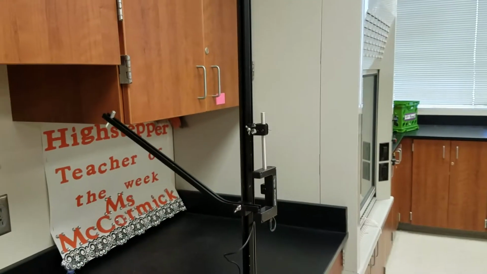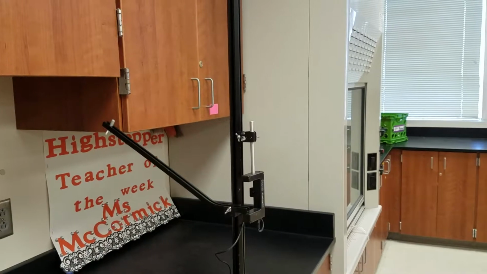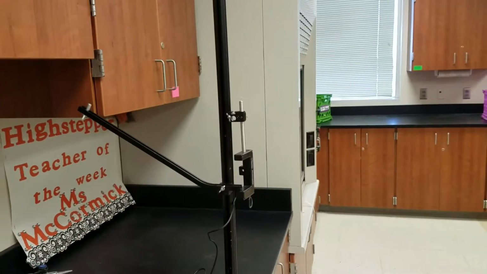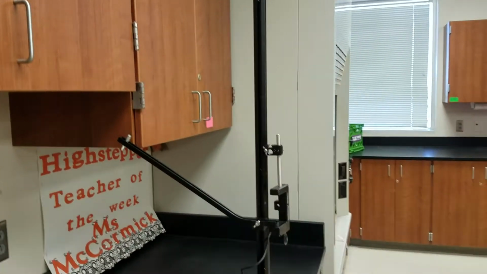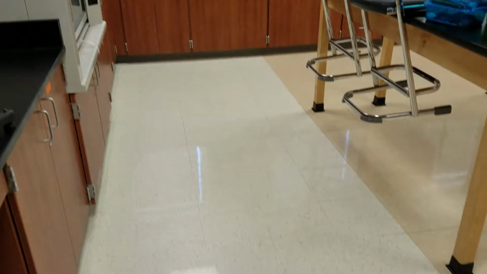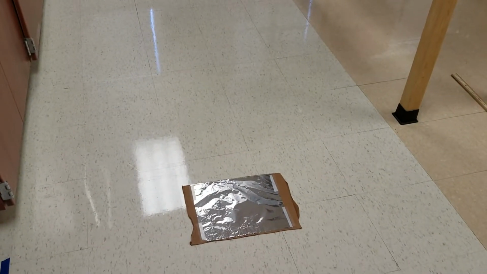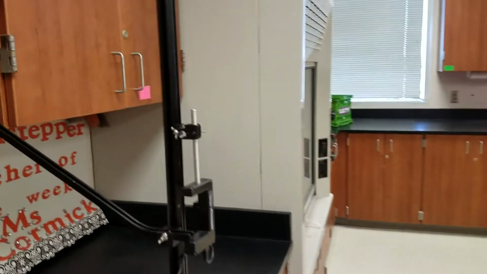I'm going to apologize in advance for the shakiness of this video. Handheld is really the best way to get this measurement. So here we see our ramp set up from the side. And then if we look at the floor, right here is where we've put my foil covered cardboard to act as a target.